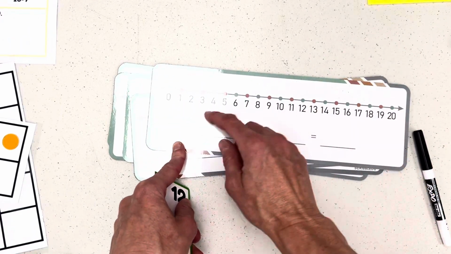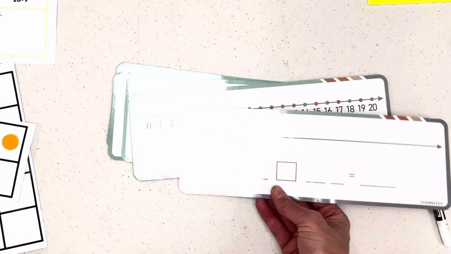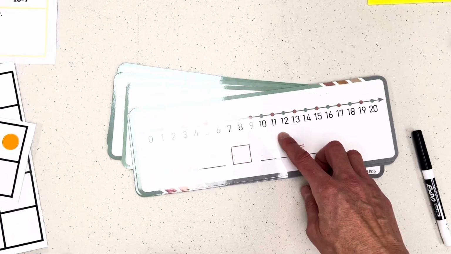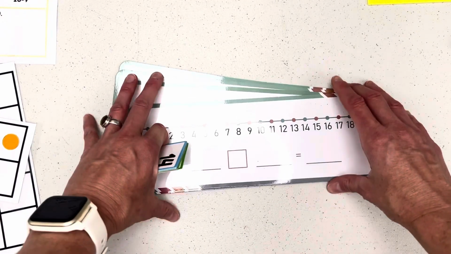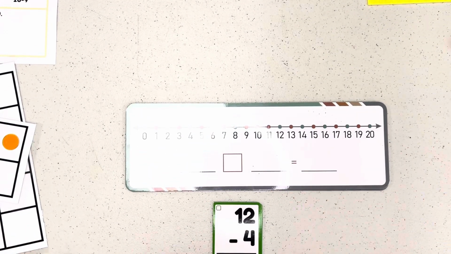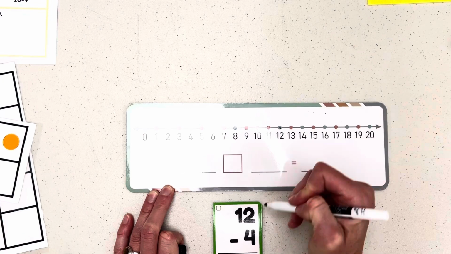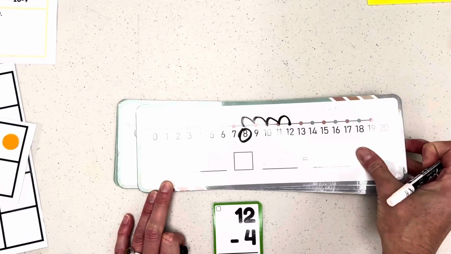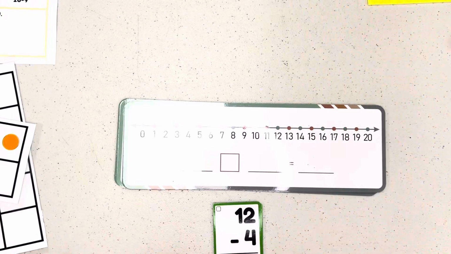Now this is a back-to-back one. You have one with all the numbers, and you have one that's an open number line. I prefer the open number line, but it's okay to start with the one with the numbers. The only reason that I don't like this one is a lot of the times you'll see students do this. They'll start with 12 and they see minus 4 and they go 1, 2, 3, 4. And then they know it's 8. I don't want that. We're going to jump back to 10 instead.